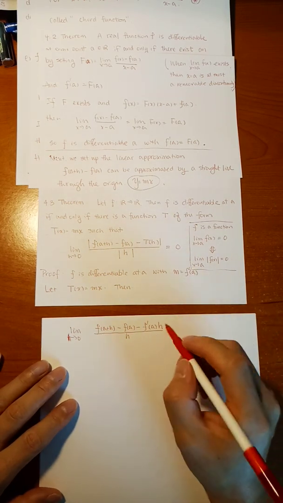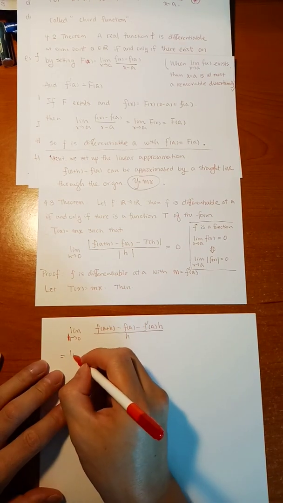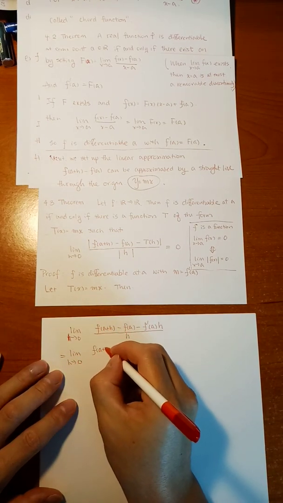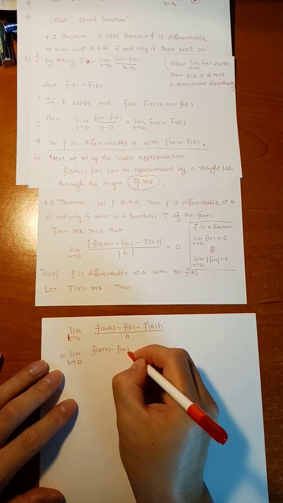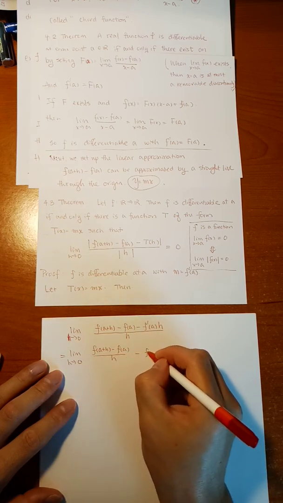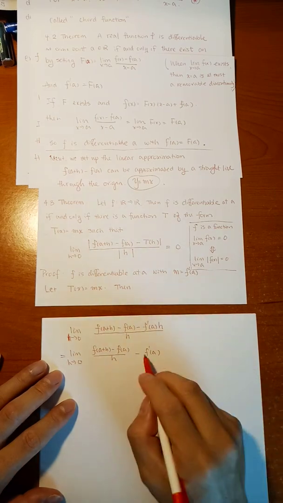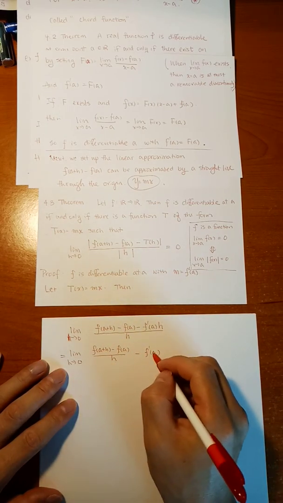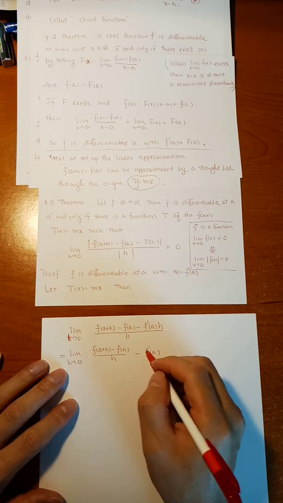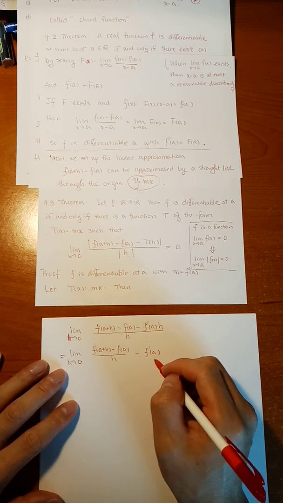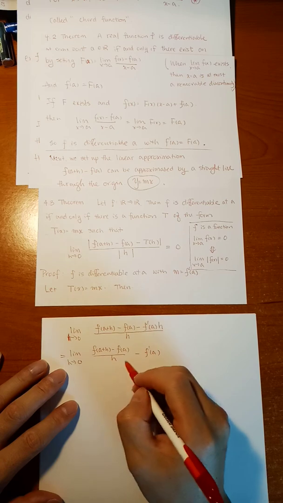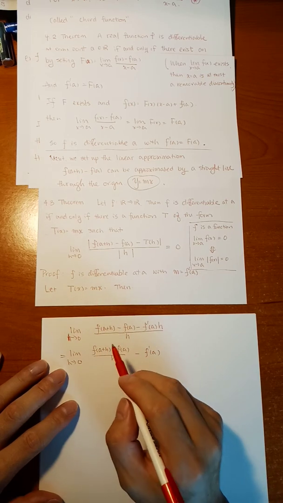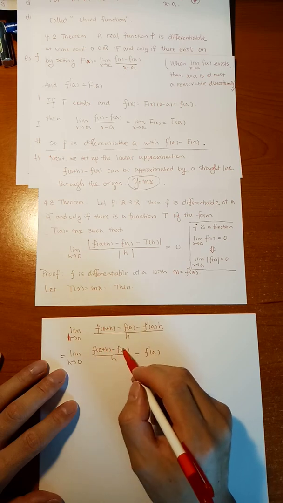So this is equal to the limit as h approaches 0 of (f of a plus h minus f of a) over h, minus f prime of a. The limit of a constant function does not change, and this part has a limit, remember, we assume f is differentiable.